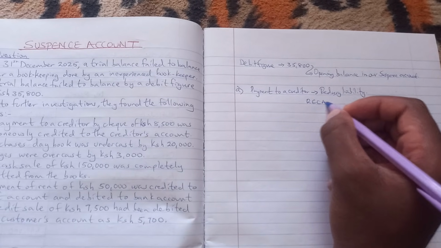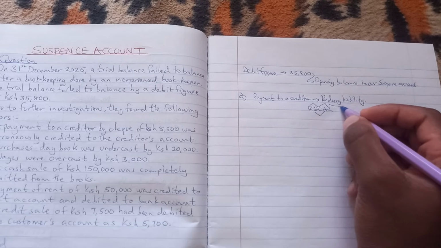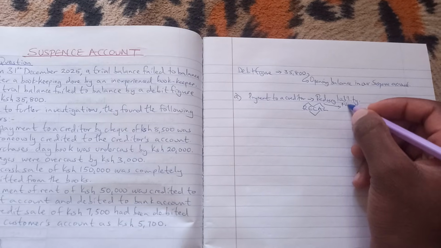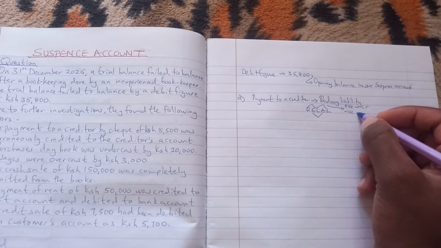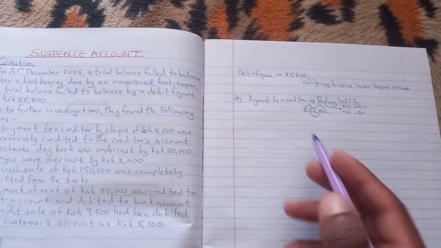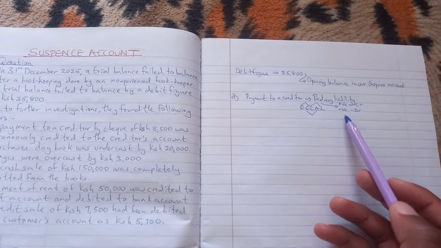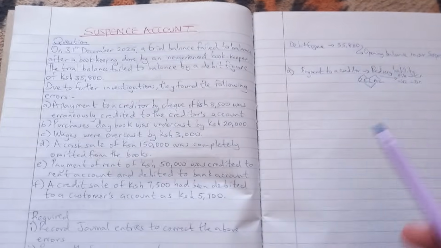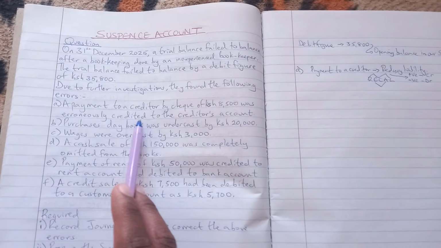Recall, for liabilities, revenue, and capital, when they increase, we credit. When we decrease, we debit. So now, payment to a creditor, we are reducing liability. And when we reduce a liability, we debit. But what has happened in this case? It is erroneously credited.